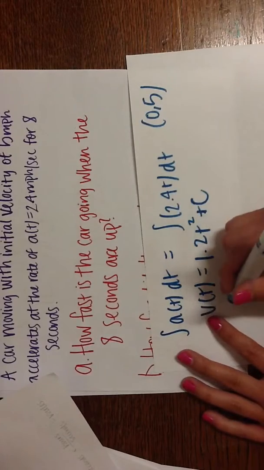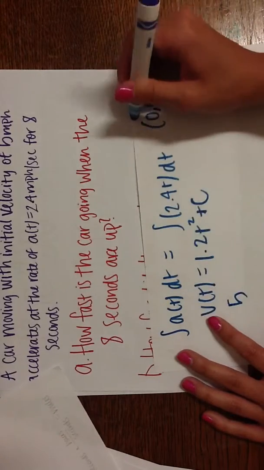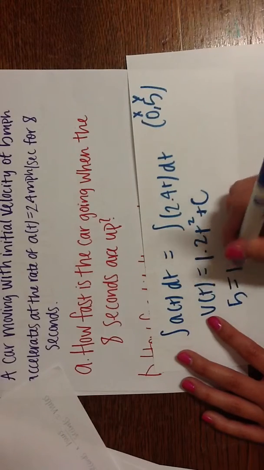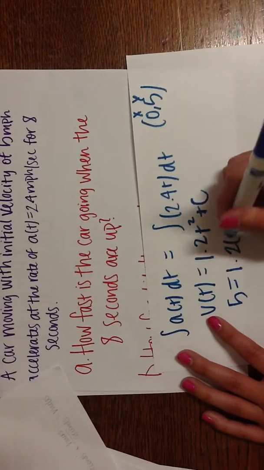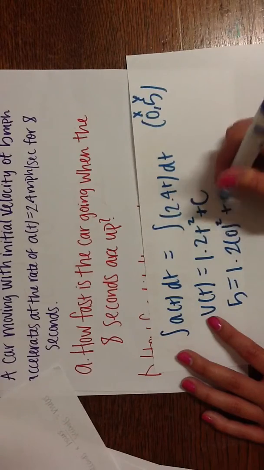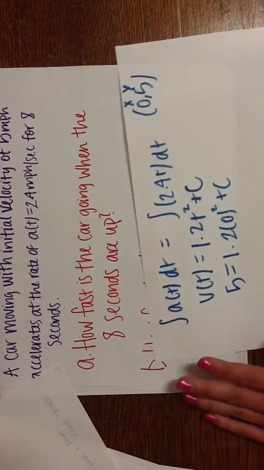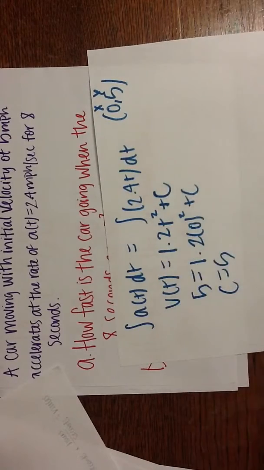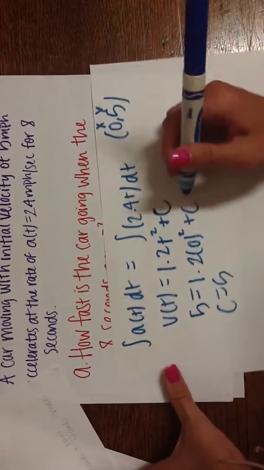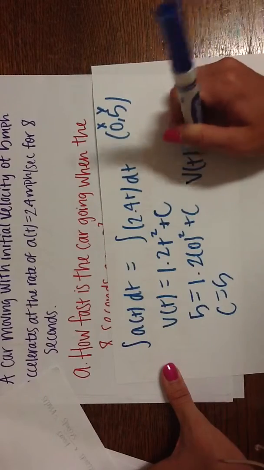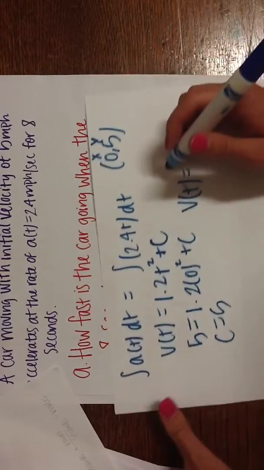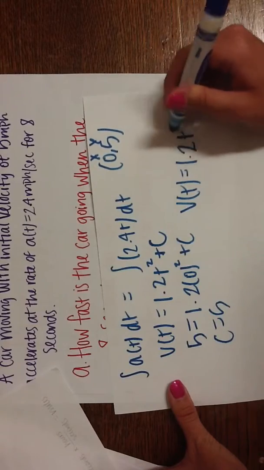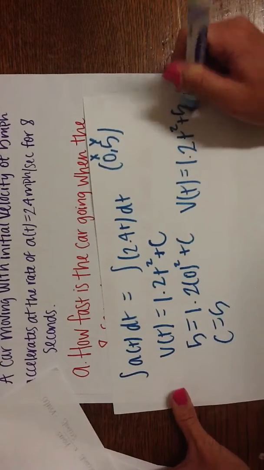So 5 equals 1.2 times 0 squared plus c, and solve. So c equals 5. So now we know that v of t equals 1.2 t squared plus 5.